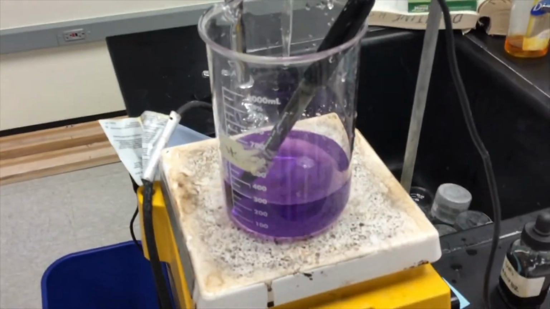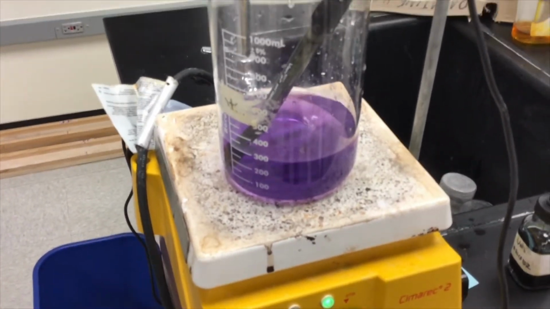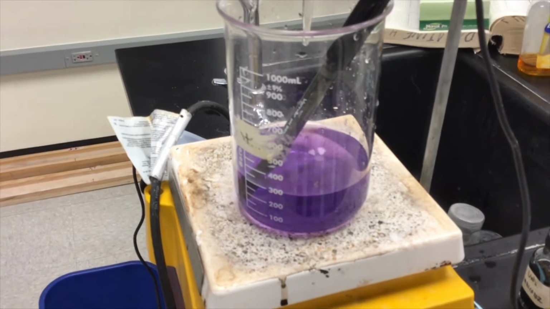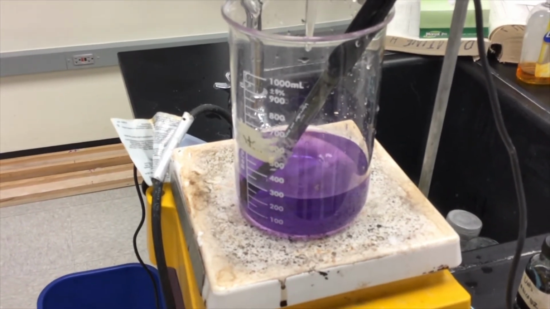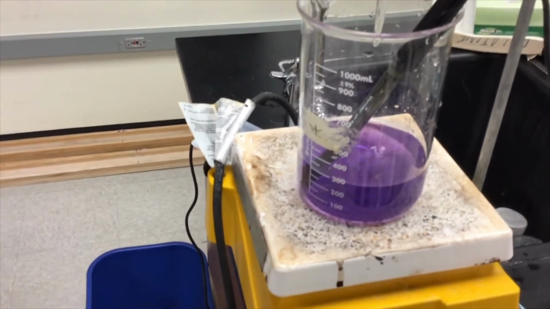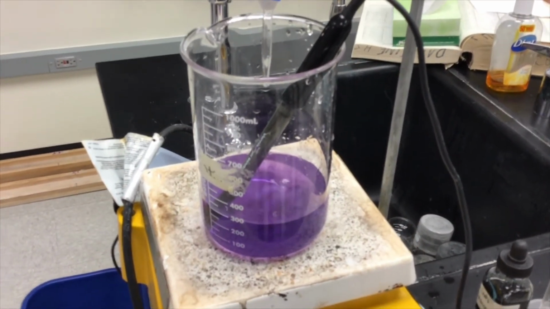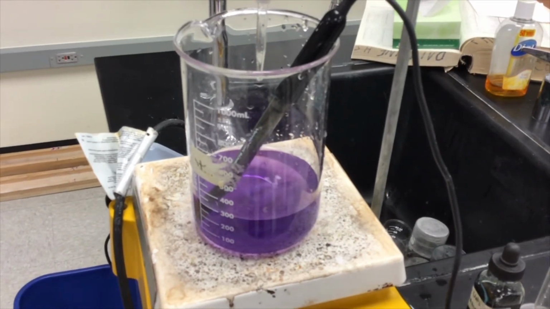So now I've run through my titration, and you can see that my level here has dropped, and I have gone all the way from red to purple. Now what we need to do is look at the individual data points and see where exactly the pH changed, where the equivalence point is. Once we know where the equivalence point is, we will be able to figure out the concentration of that acid.